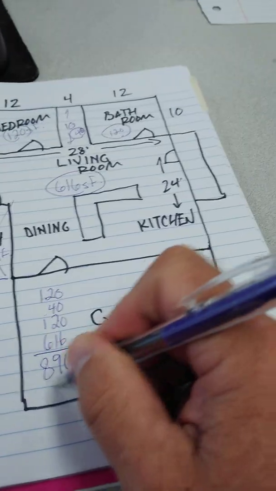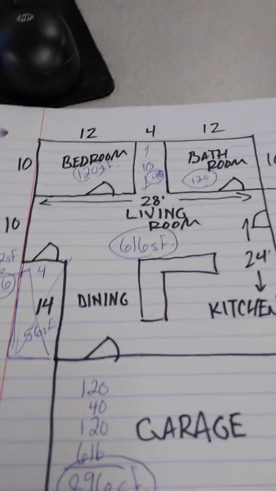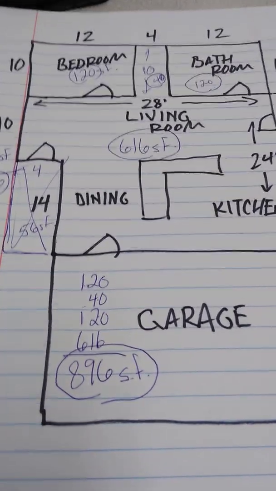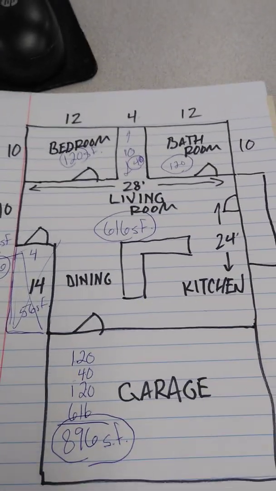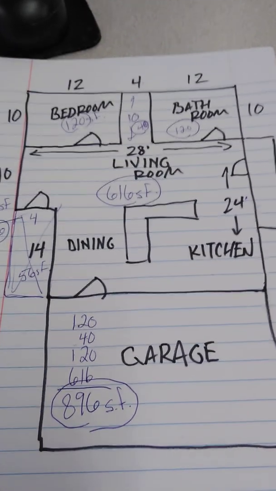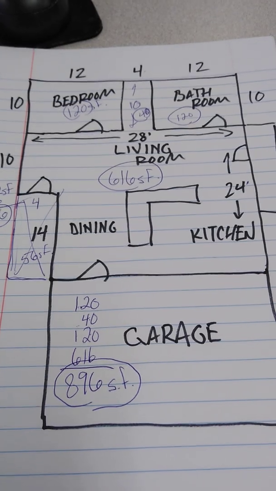I have just figured out the square footage, and this is a very small house, but it's 896 square feet, and that was fairly simple. I hope you agree. So the assignment for the class is to figure out the square footage of your house. So yours will be a little bit more complicated. At least there'll be more rooms, I would assume. And so that's how you would do that.